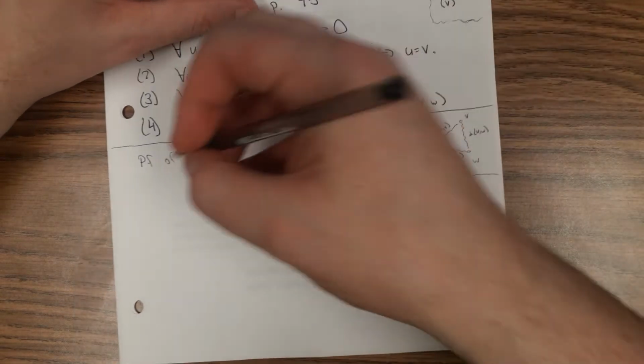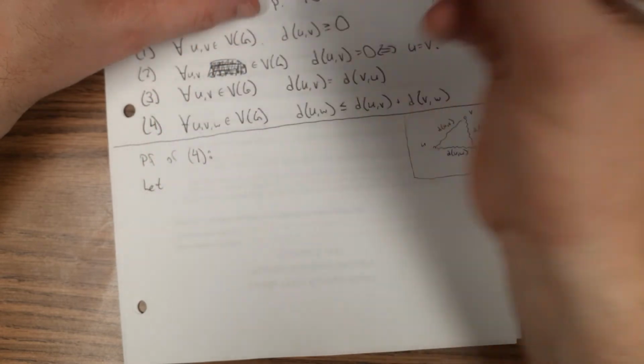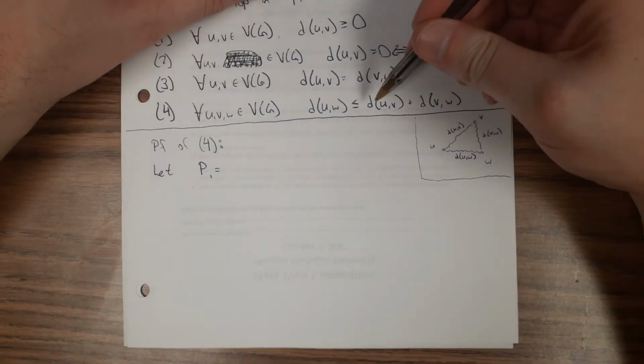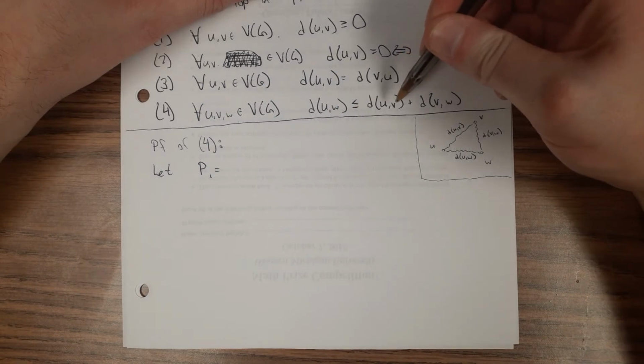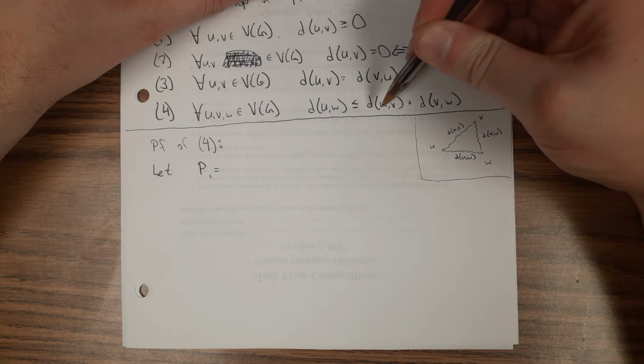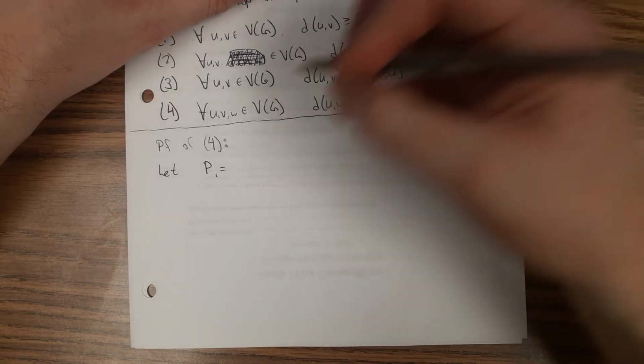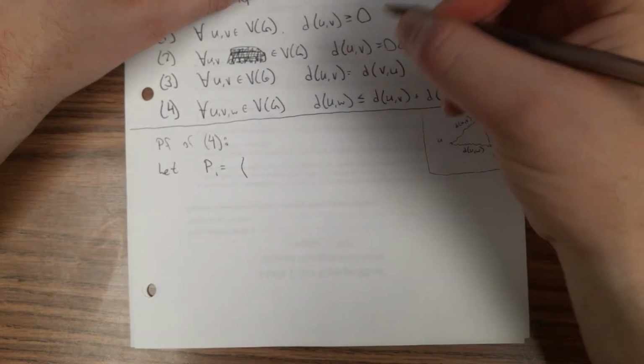So let's say P1. I want P1 to be basically this geodesic. So from U to V, there's some shortest UV path.